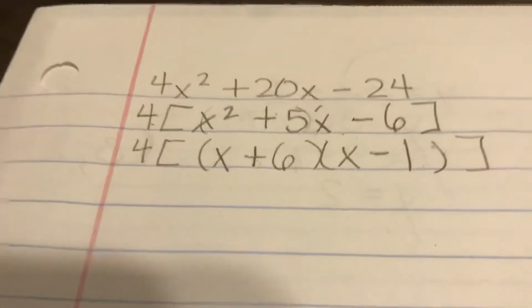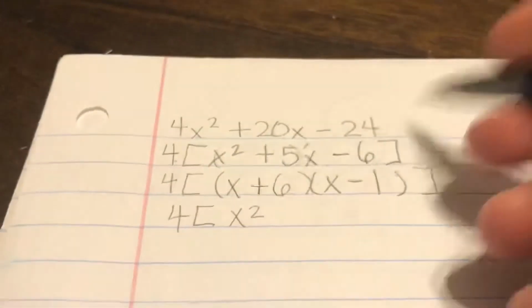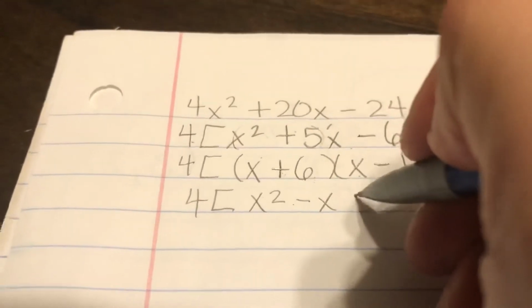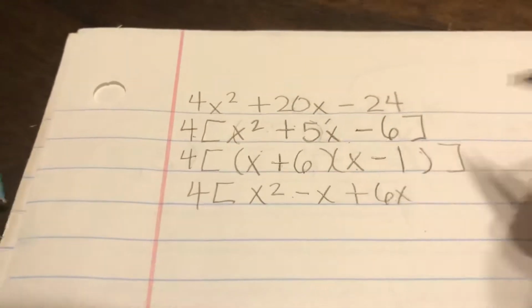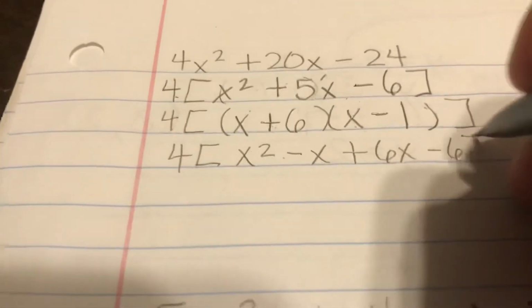We could check it by going back and multiplying it out. Keep that 4 outside, and we're going to FOIL it. X times x for our first terms gives us x squared. X times negative 1 for our outer terms gives us negative x. 6 times x for our inner terms gives us plus 6x. And 6 times negative 1 gives us negative 6.